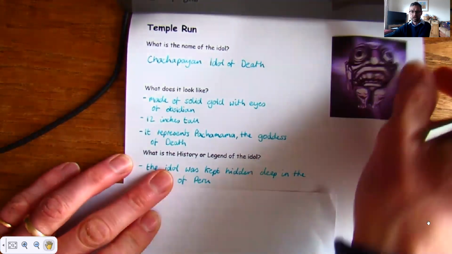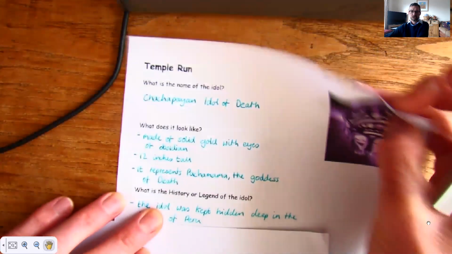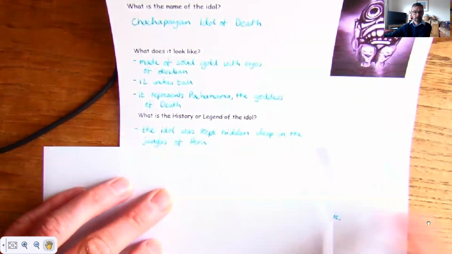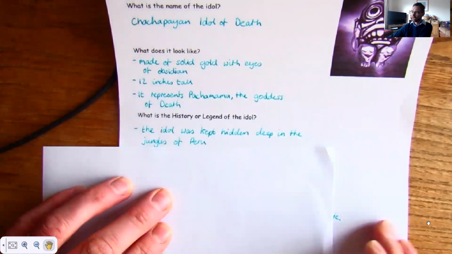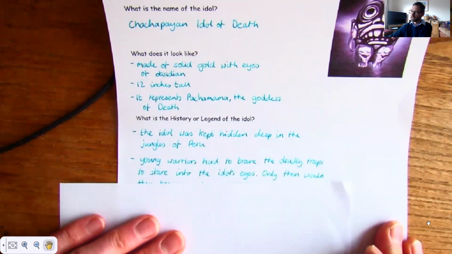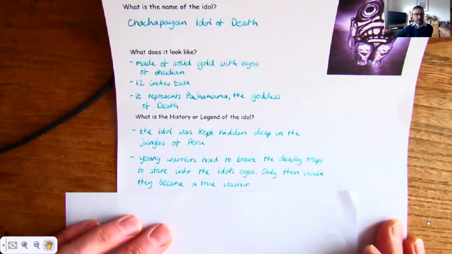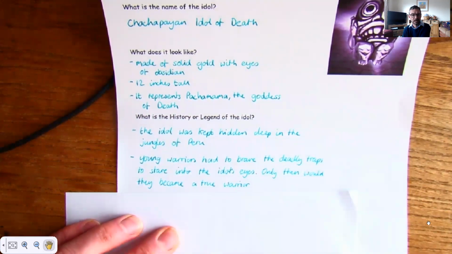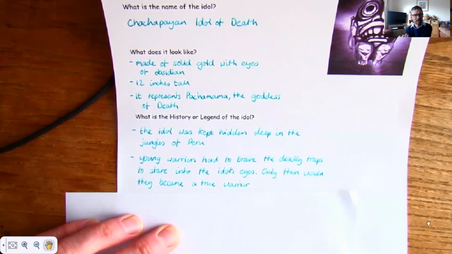The first one was that the idol was kept hidden deep in the jungles of Peru. I've also added in that it became a kind of a rite of passage. Young warriors had to brave the deadly traps to stare into the idol's eyes. Only then would they become a true warrior. So I've kind of put some ideas about how it was used in history.